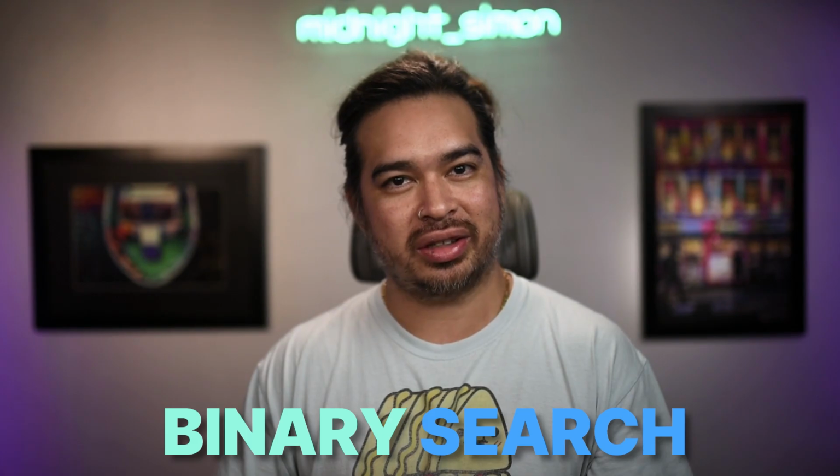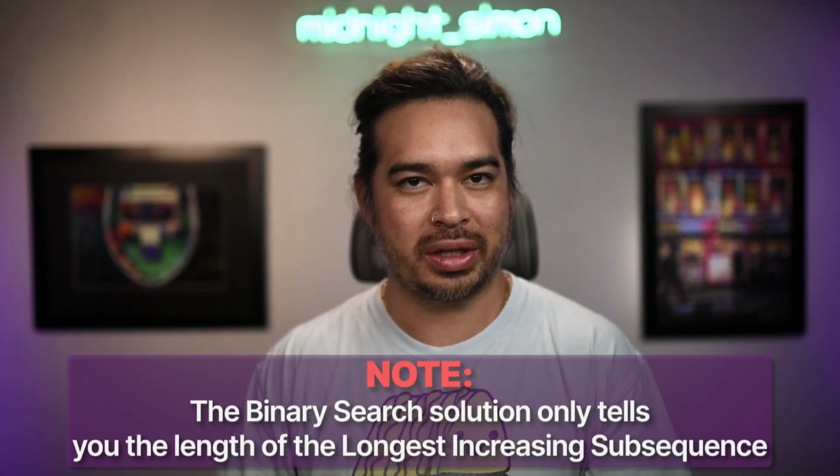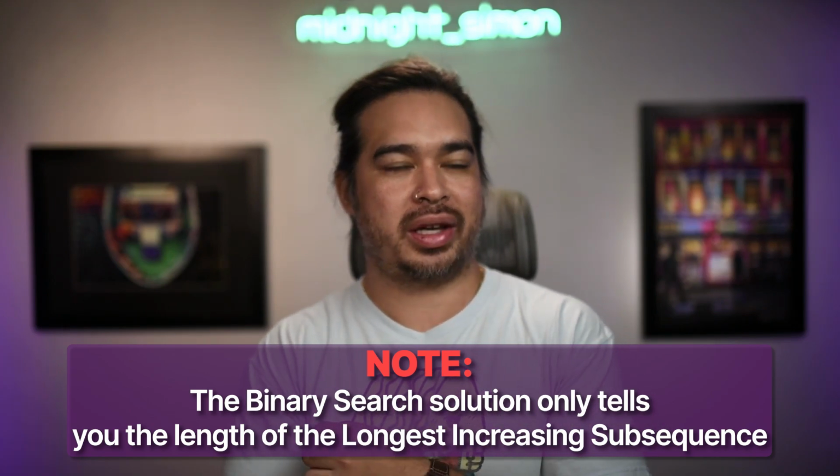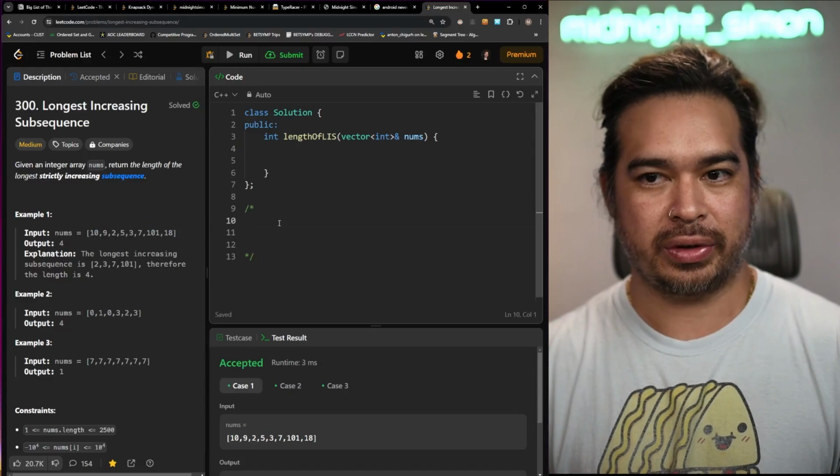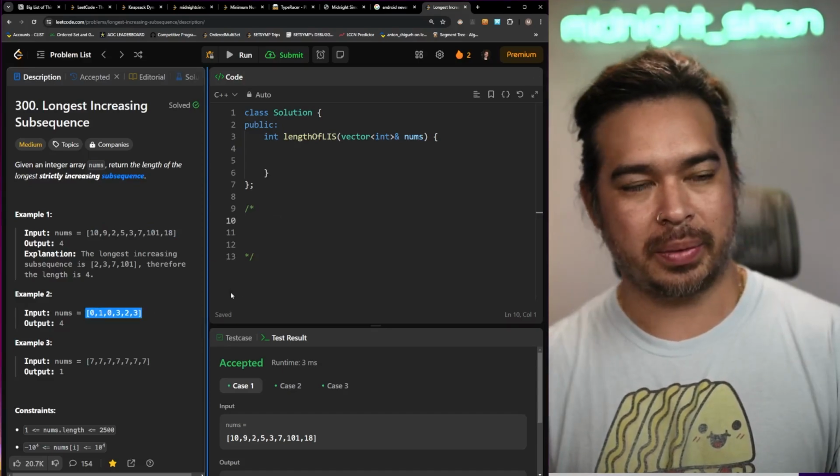Alright, so another way we can solve this problem of the longest increasing subsequence is using binary search. This is more optimal than the n squared dp solution, but it's a little bit tricky, though not too hard to implement. So I'll try and break it down for you. I'll use example 2 here.